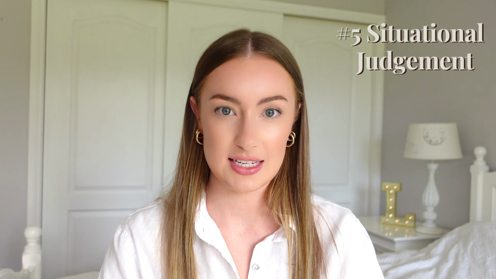The final section, section 5, is situational judgment. It lasts for 26 minutes and there are 69 questions. This section requires you to respond to real-world scenarios and ethical issues. The multiple choice answers take the form of rate the appropriateness of this response. So those are the 5 domains.